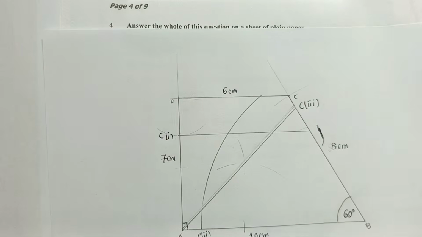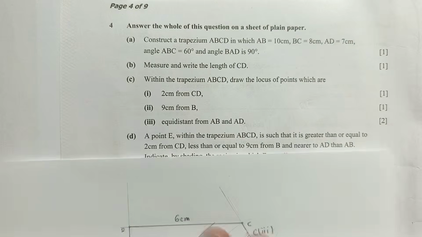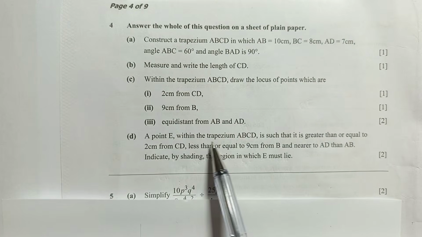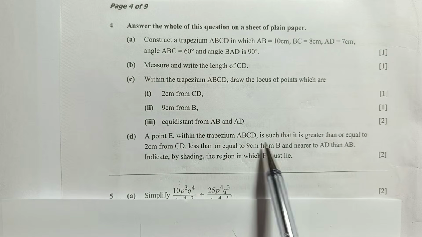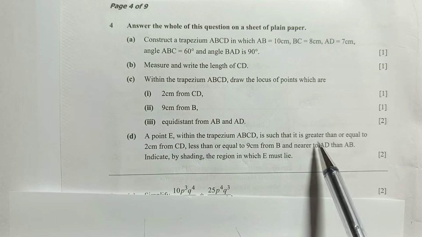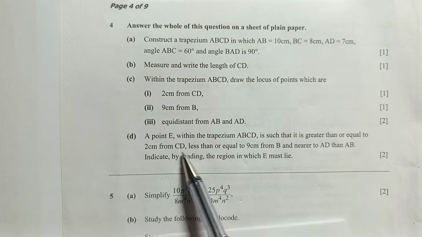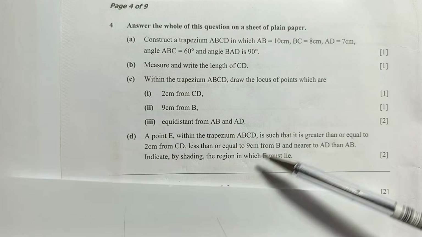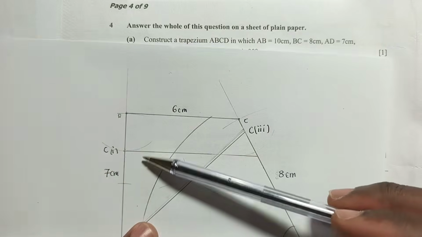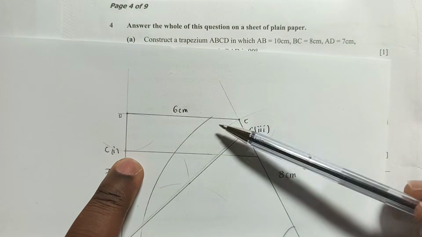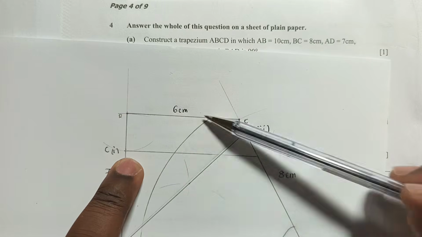Question C3. And the last question here, they're saying a point E is within a trapezium ABCD such that it is greater than or equal to 2 centimeters. So you get this point 2 centimeters from CD. So it's greater than or equal to. So the point must be greater. This is 2 centimeters from CD.